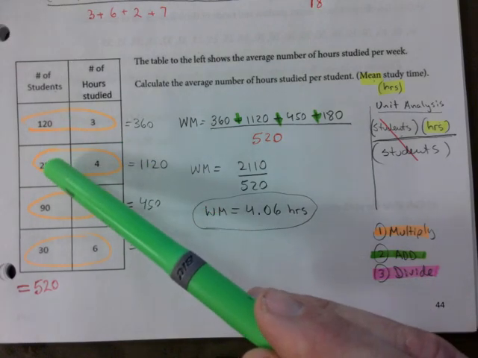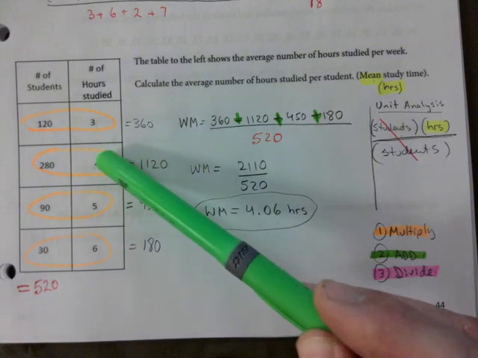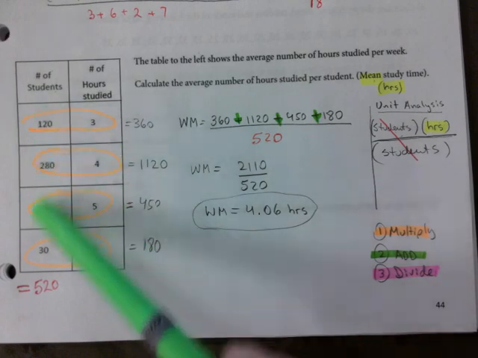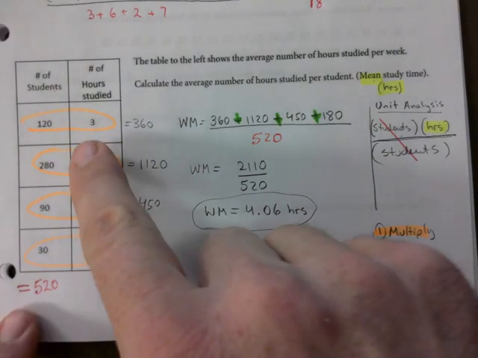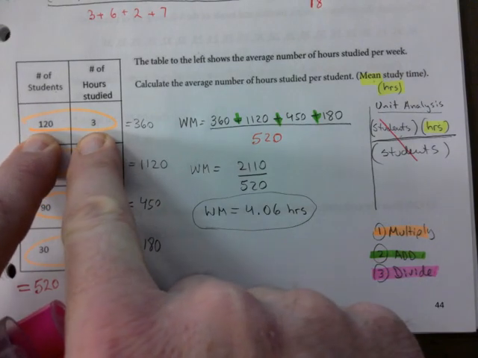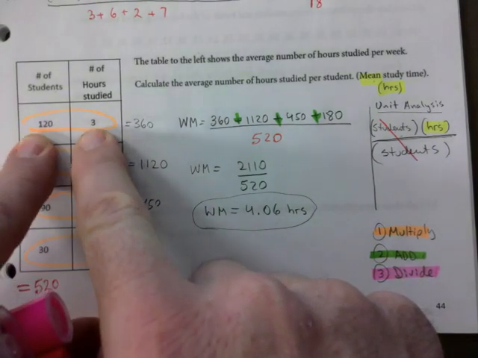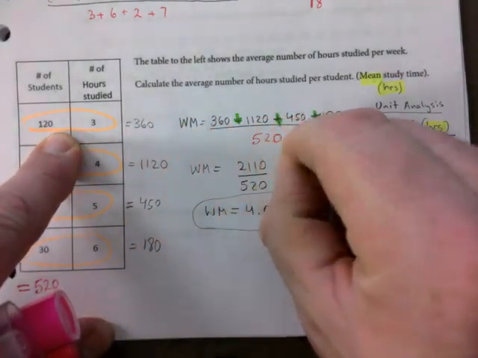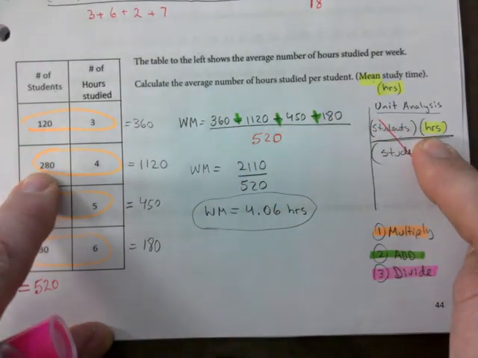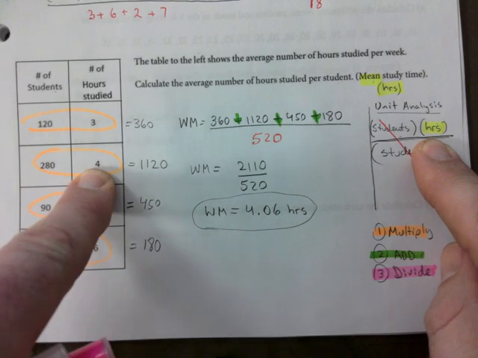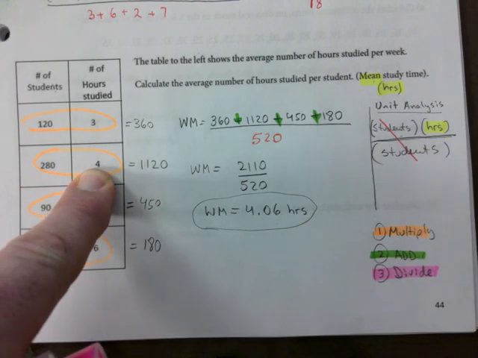Why? Because 280 students said 4 hours. Think about it, this here tells you how often these numbers are there. So if I were to make a list, I would have to make a list where there's 120 threes, right? 120 students kept on saying 3, 3, 3, 3. And then 280 students kept on saying they studied 4 hours.